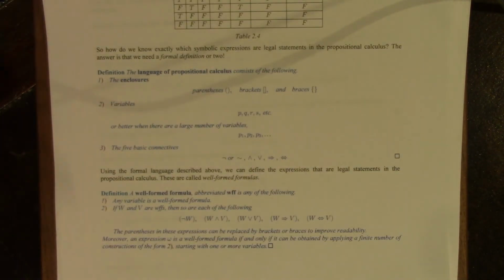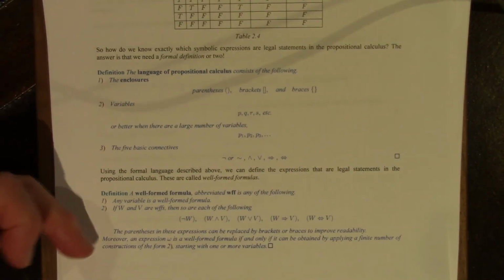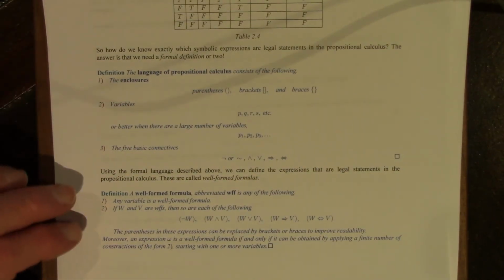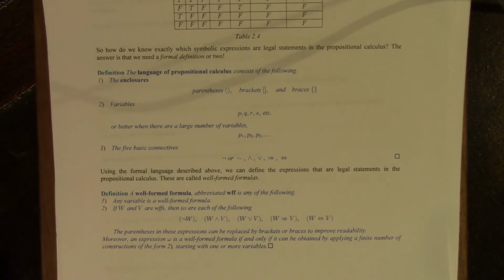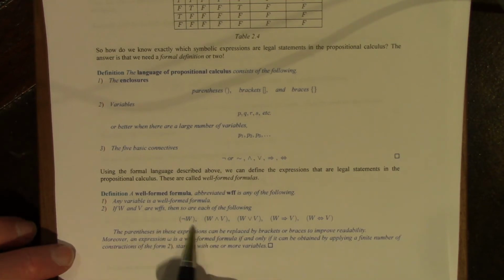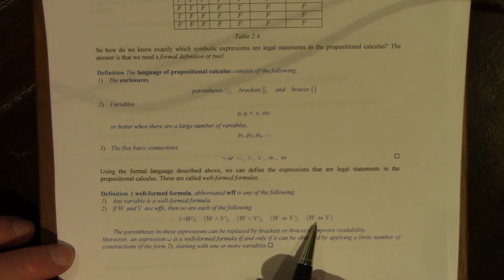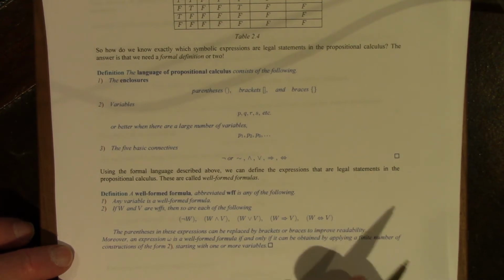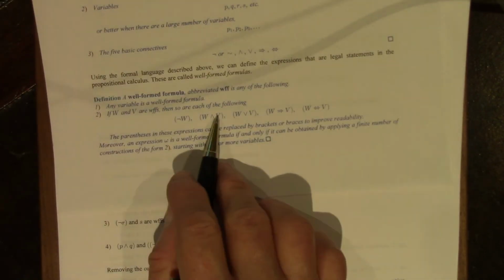When you're done using these two statements here to construct a well-formed formula, when you're finished, you can take off the outer parentheses. But you may have used number 2 here several times. You can't remove any of the other parentheses.